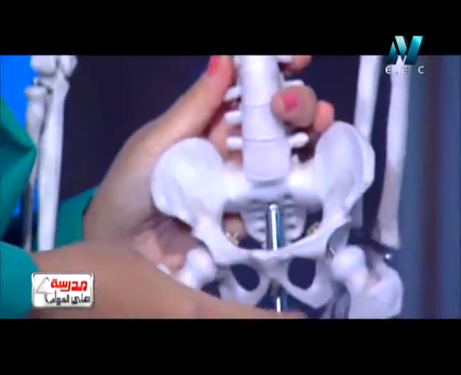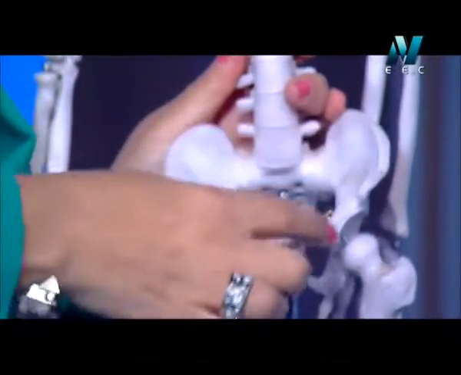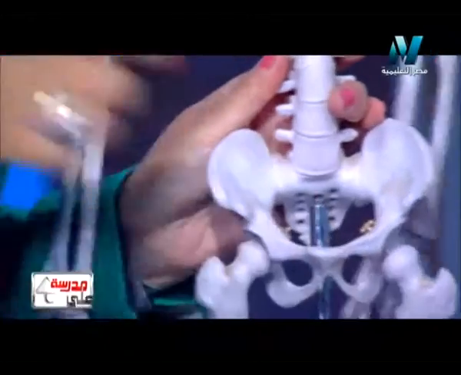Now we will describe the structure of the pelvic girdle. The pelvic girdle consists of 3 bones, the ilium, the pubis, and the ischium.